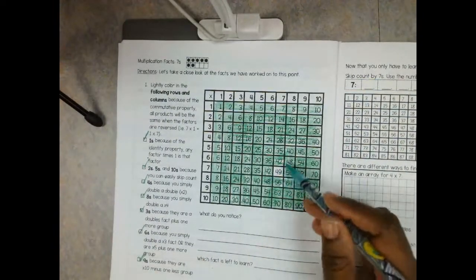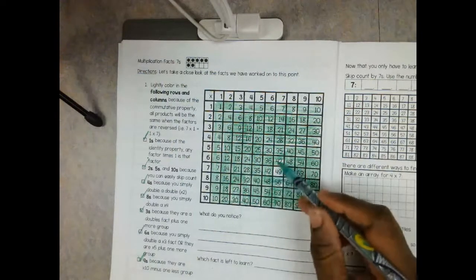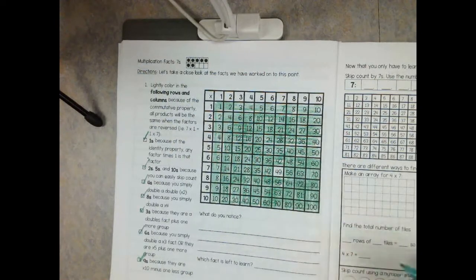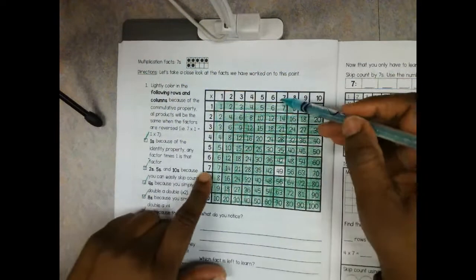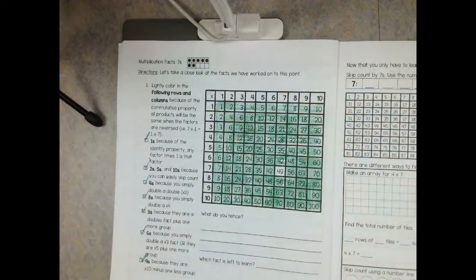What do you notice? I notice we only have one fact that we need to learn for the 7s, and that fact is 7 times 7. The rest of them we have a strategy for. Can you believe it?